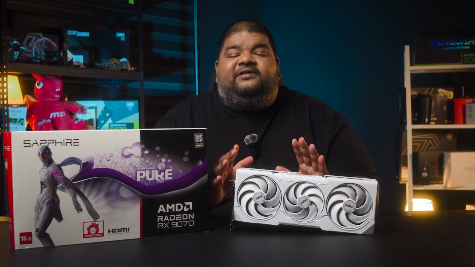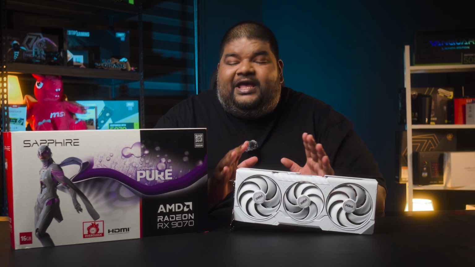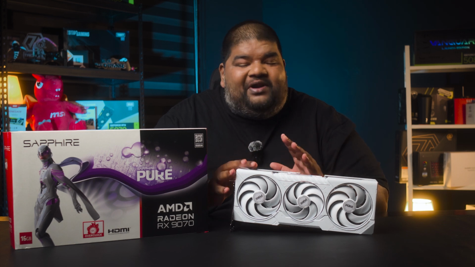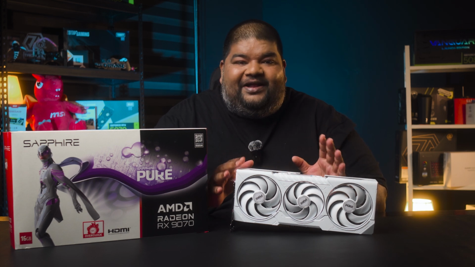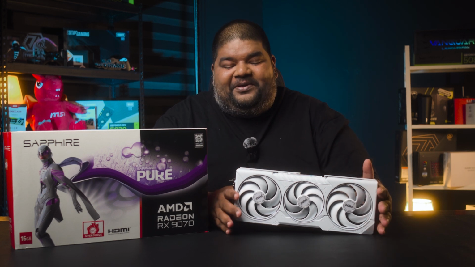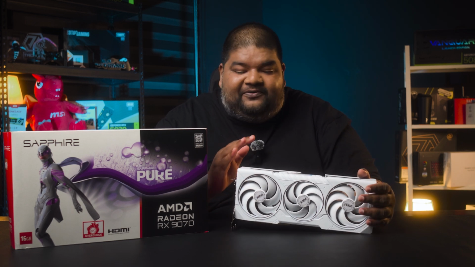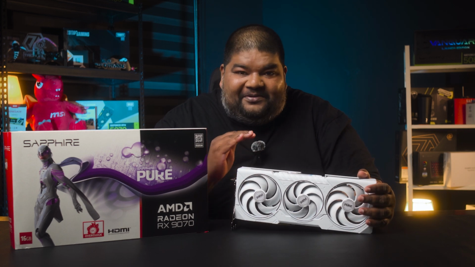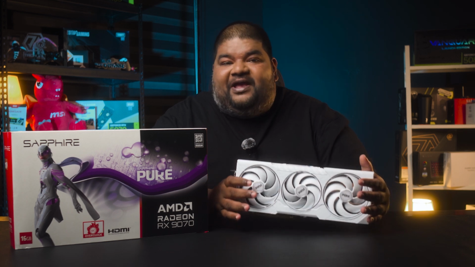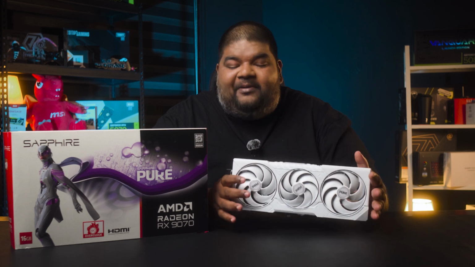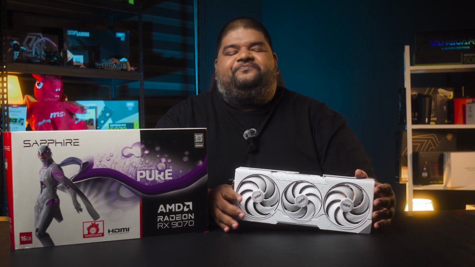There's never been an instance where a $550 card is overshadowing $750 cards, $900 cards, $800 cards. So for this bad boy, I tell you, the 9070 to me is the best thing AMD has released ever since their X3D processors. I'm really impressed, AMD.